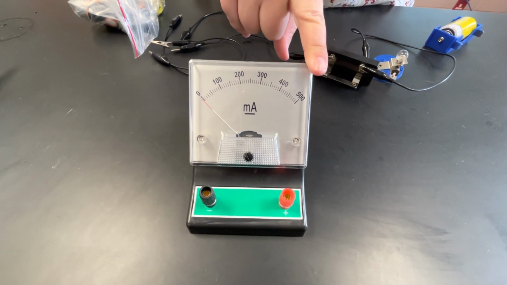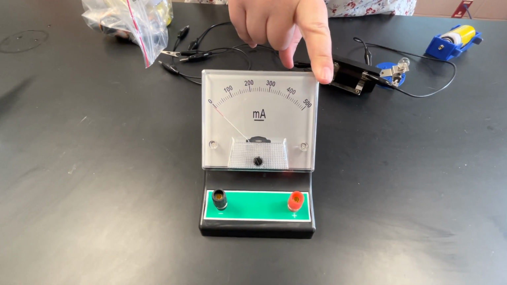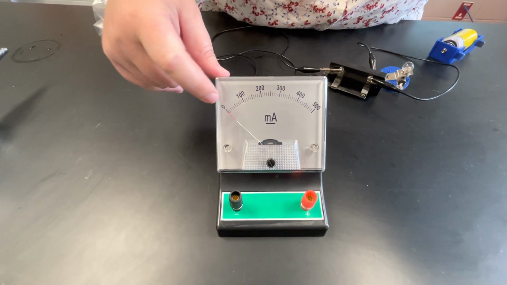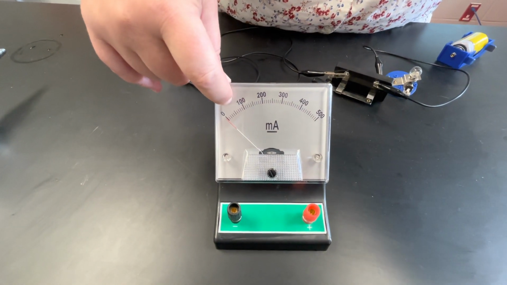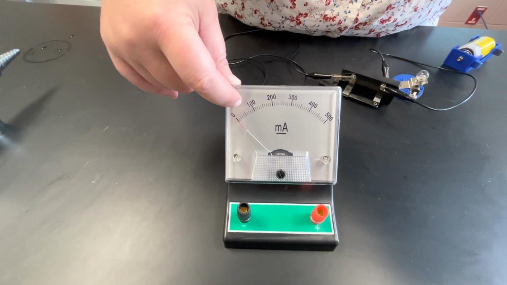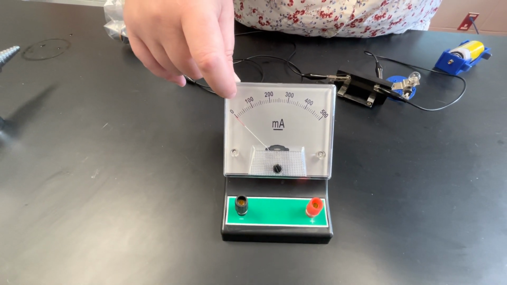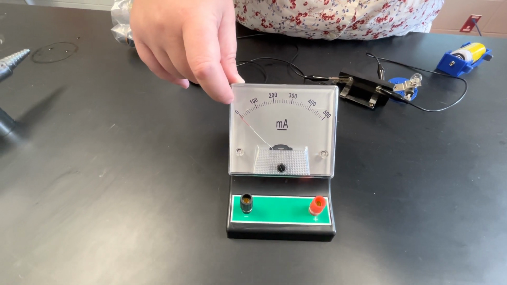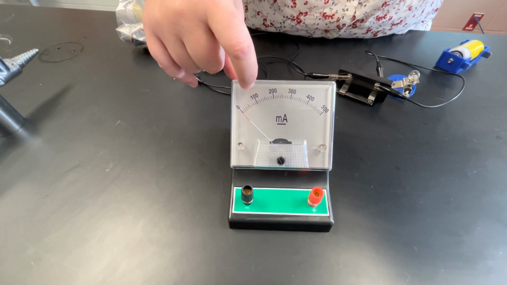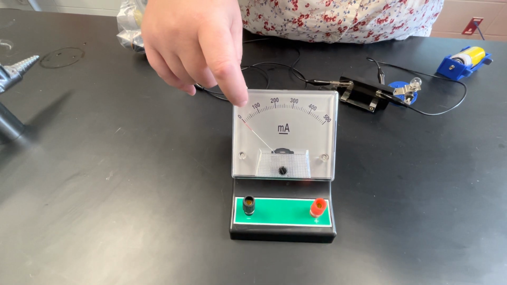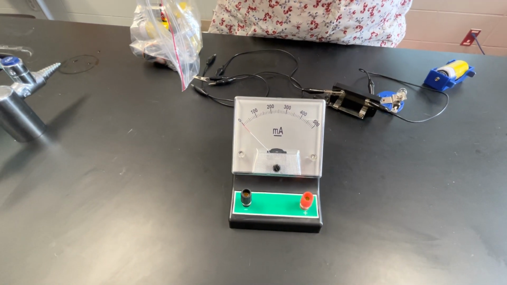How much current does the smallest interval on your ammeter represent? So we said that these little intervals are going to be 10 milliamperes because you've got 10 of the little intervals, and so between 0 and 100 there are 10 intervals, and so each one is 10 milliamperes.